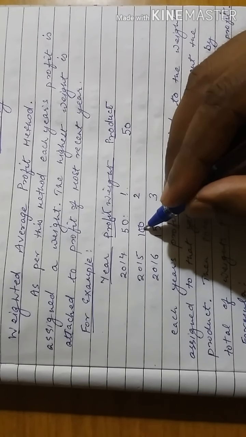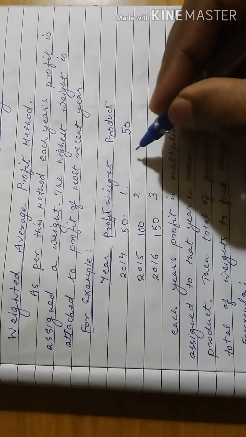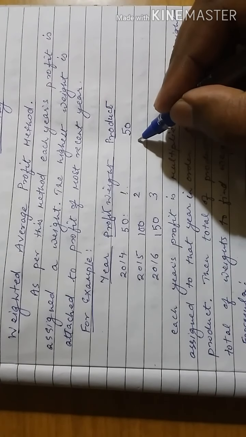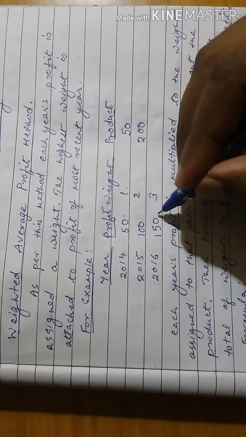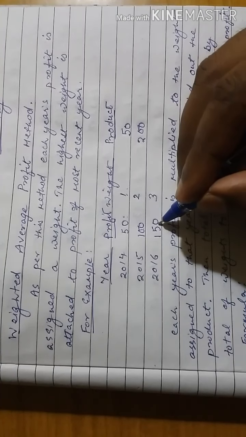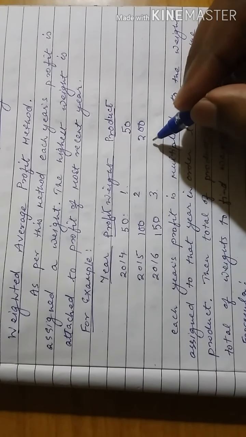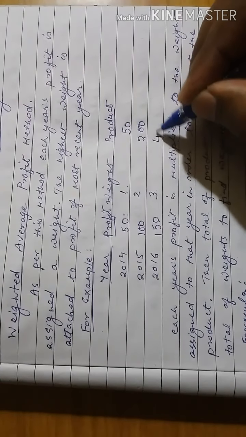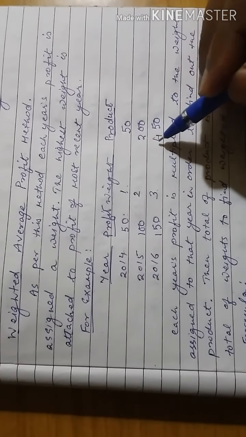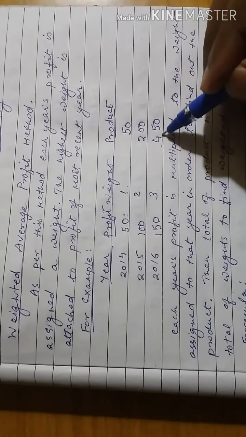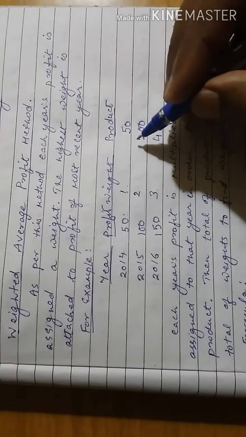For 2015 it would be 100 into 2, that is 200. And for 2016 it would be 150 into 3, that is 450.